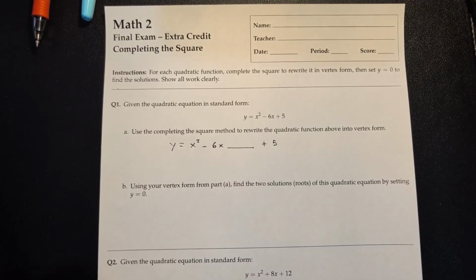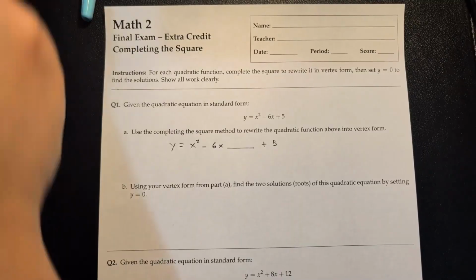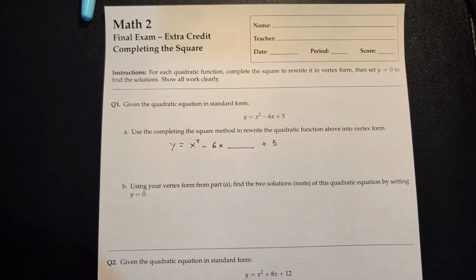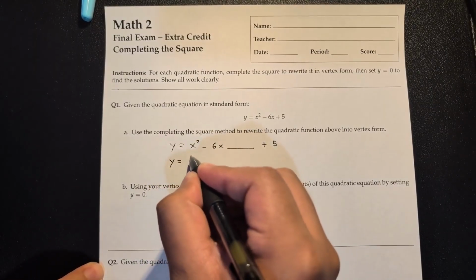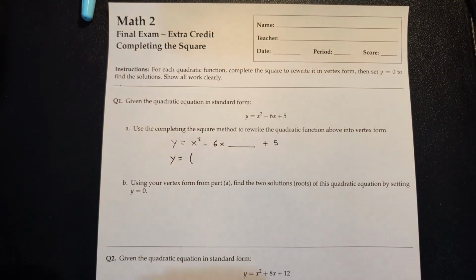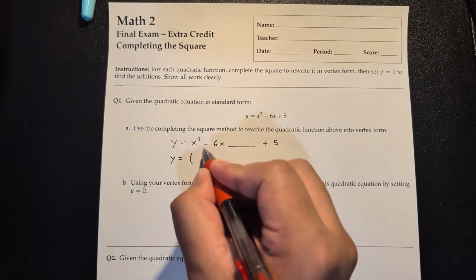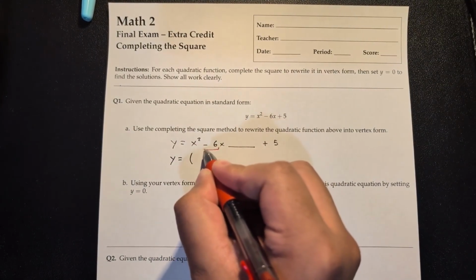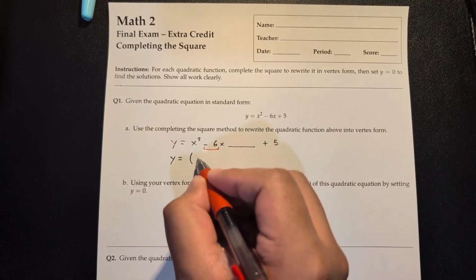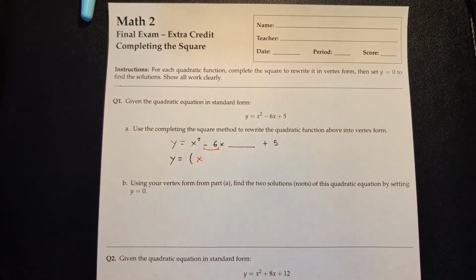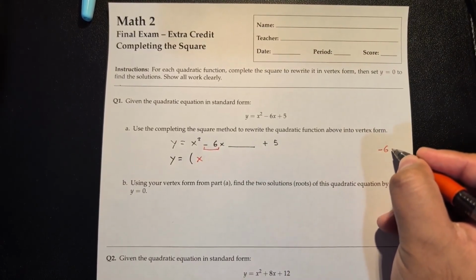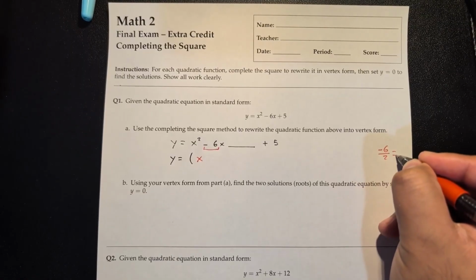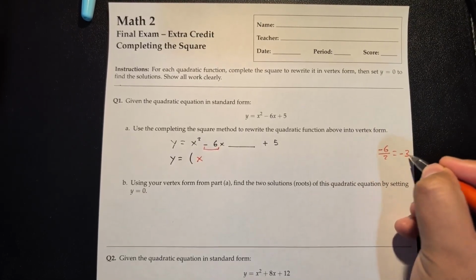Okay. To complete the square, what I am doing is I'm going to get y, and then here I'm going to divide this number, negative 6, by 2. So negative 6 divided by 2 gives me negative 3.